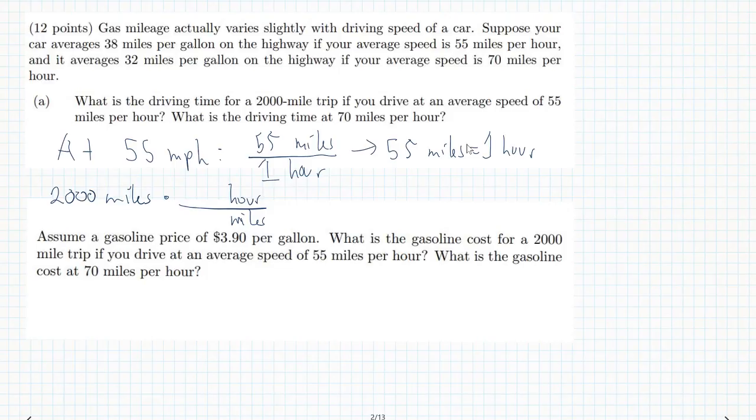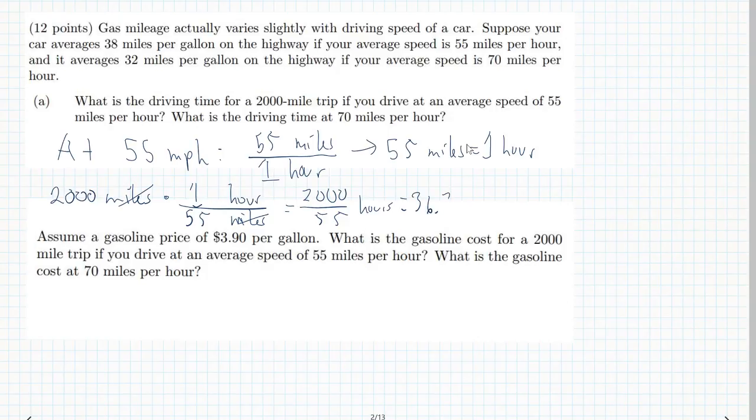We know that if we're going at 55 miles per hour, we have 55 miles, and that's 1 hour. So this is 2,000 divided by 55. Notice our miles cancel, and we're left with hours. And so 2,000 divided by 55 equals 36.36 hours.